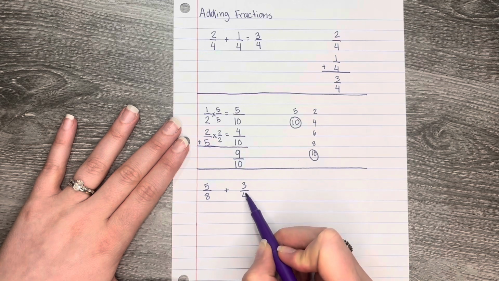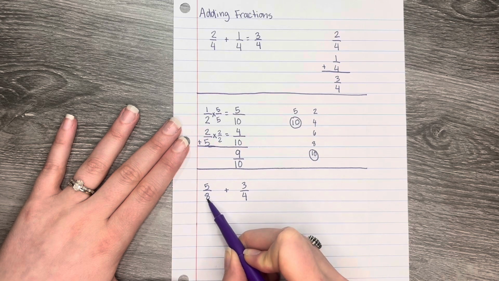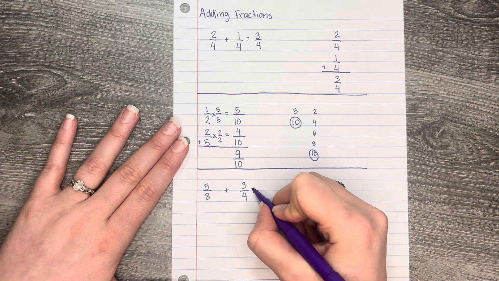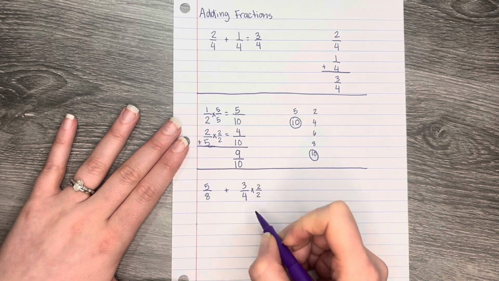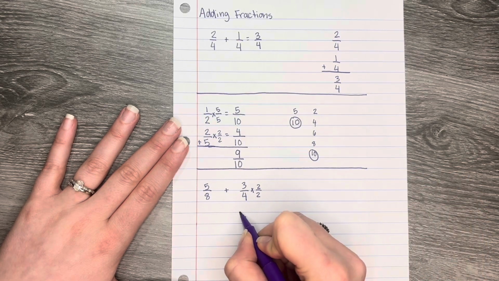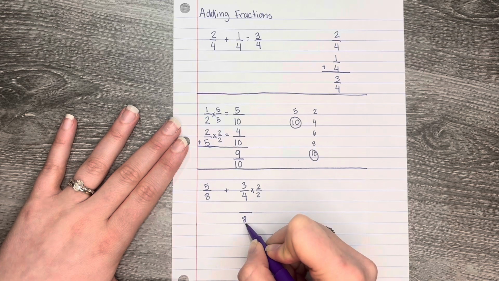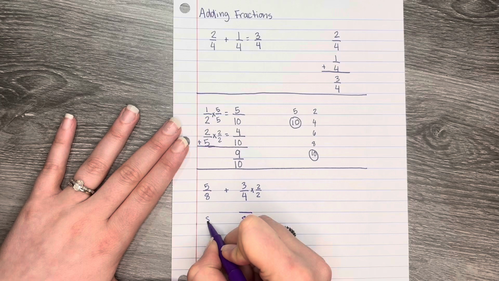I see that I know a multiplication fact dealing with this 4, and I could make that 4 an 8. I know that I can multiply by 2 halves here, because 4 times 2 is 8. I'm going to write my new fractions down below. And I want to make the common denominator. Well, this one is already 8ths.